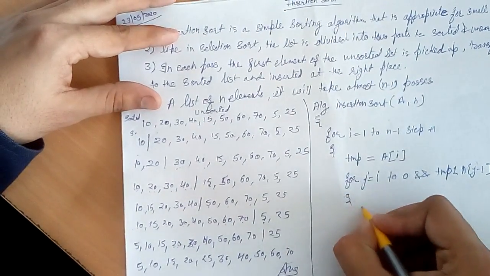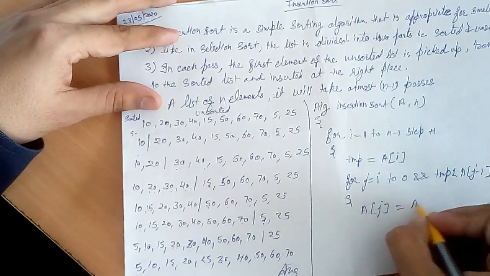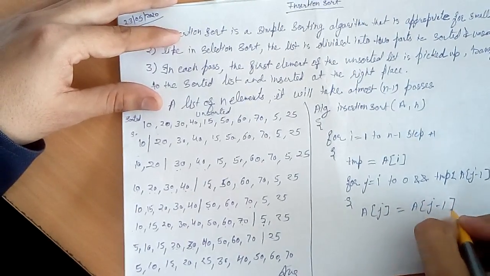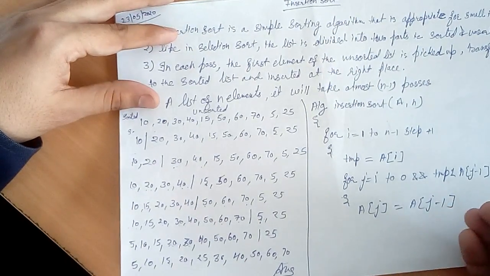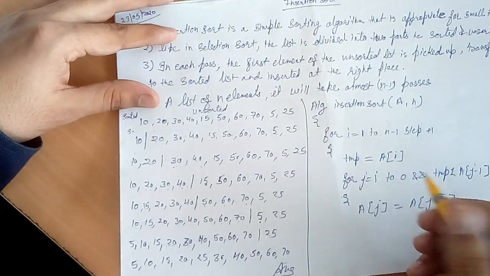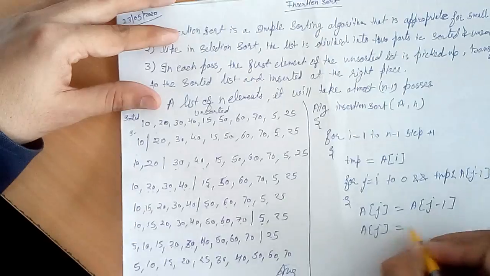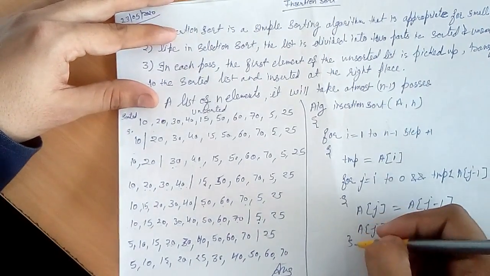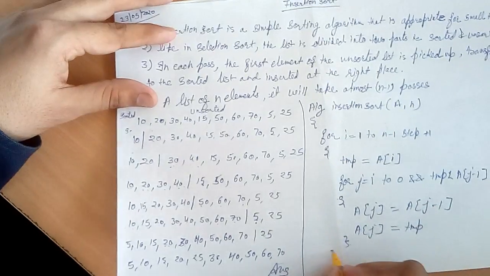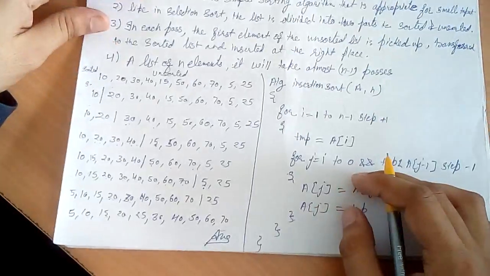So we will assign the value a[j] equals a[j-1], okay. These are the insertions. We are backtracking the elements, okay. a[j] equals temp, that is temporary. This loop will stop here, and this loop will stop here, and this algorithm will stop here, okay. This is the algorithm for that.